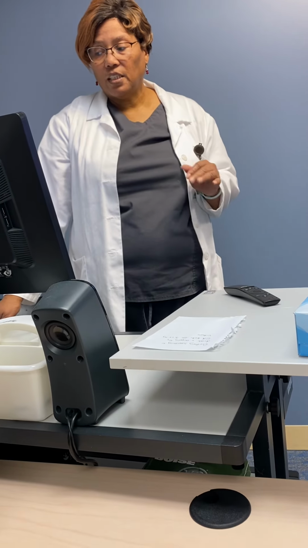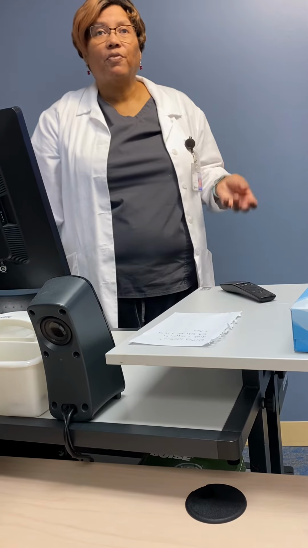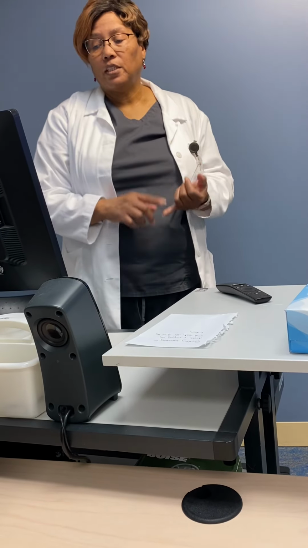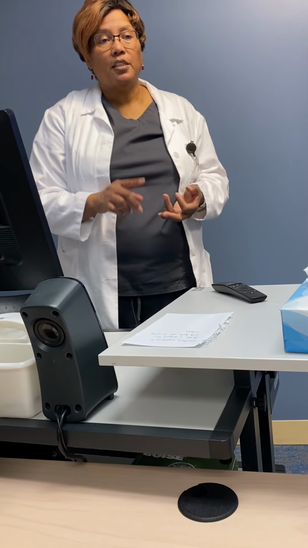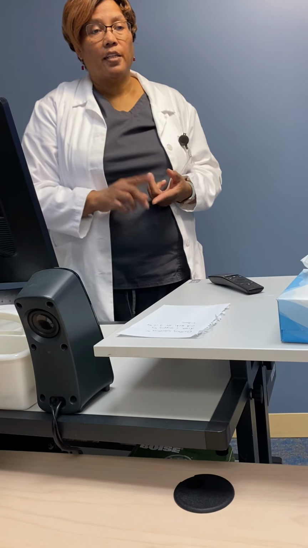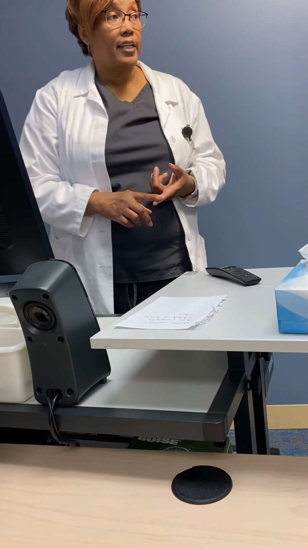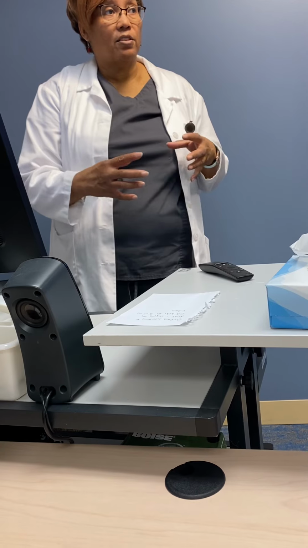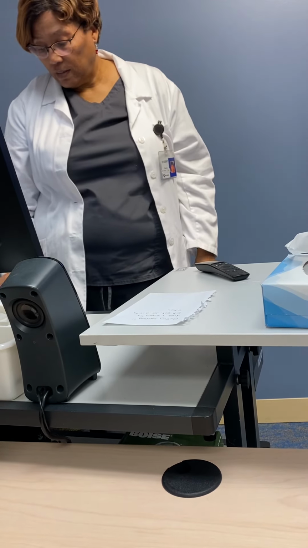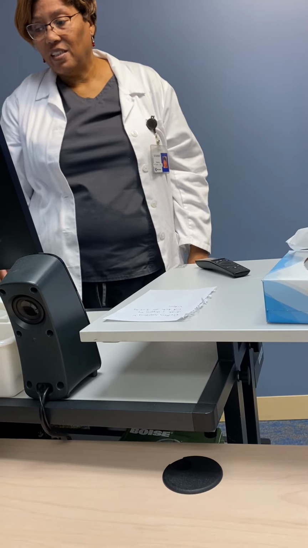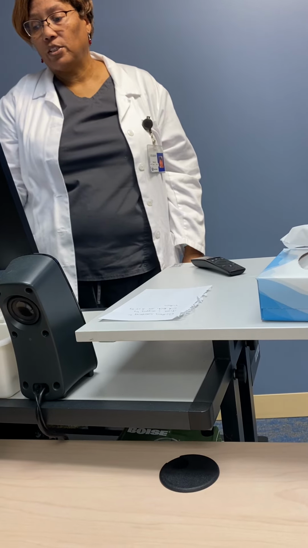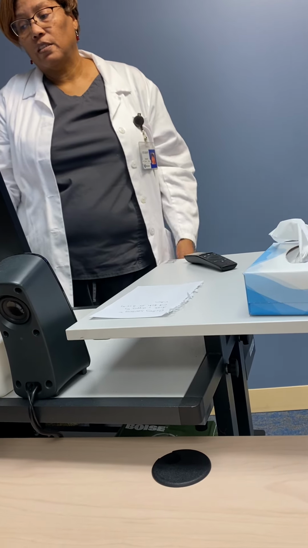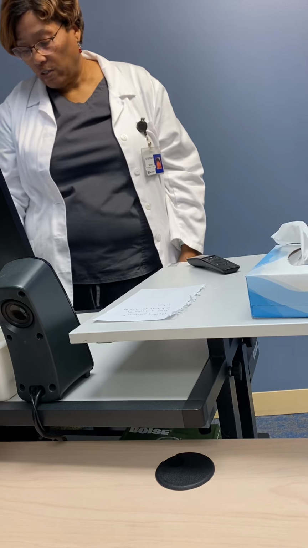So these conditions, if I had an umbrella, I would say hypertension, diabetes, renal failure, and cardiac issues seem to all hang out together. And this is another picture of blood pressure depicting the pressure within the arterial walls.